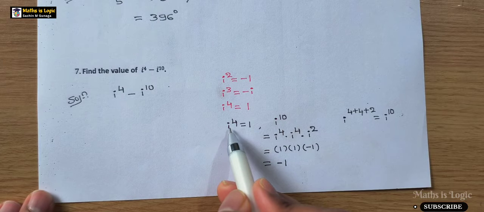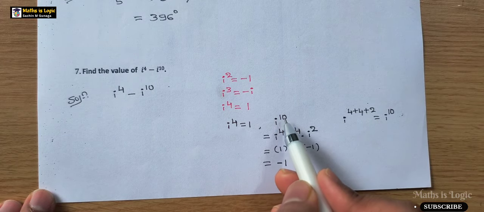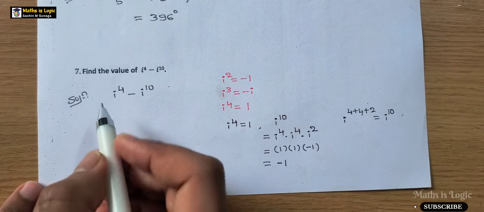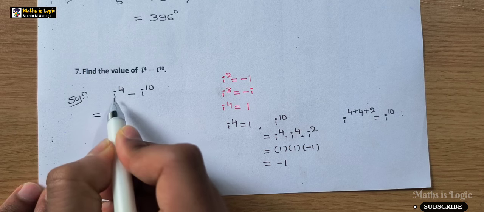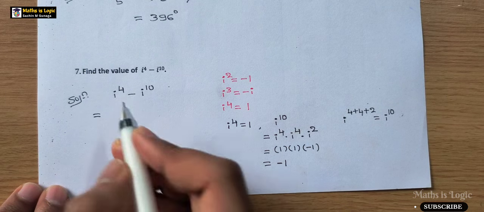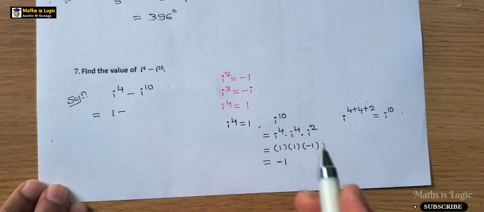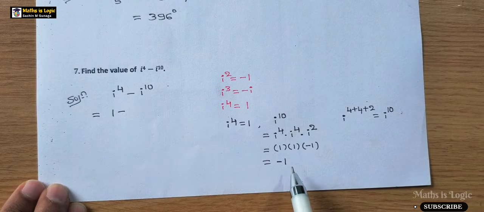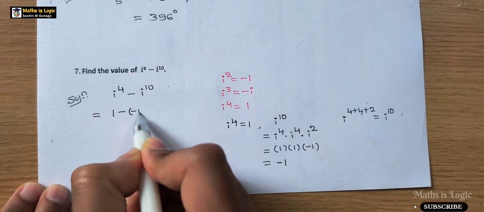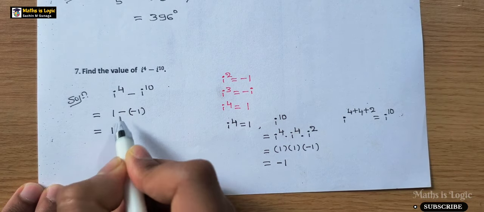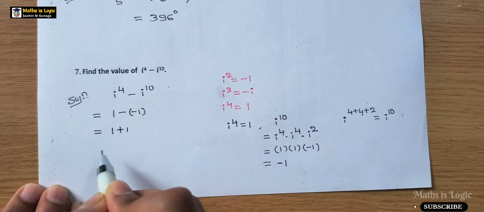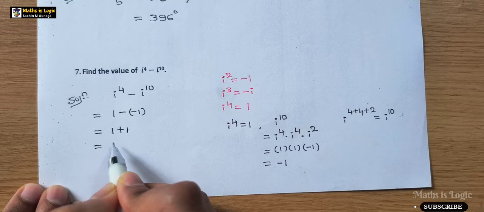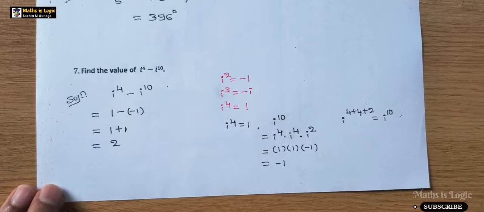Now substitute i raised to 4 value and i raised to 10 value in this given question. Which is equals to i raised to 4 is 1, middle minus sign, i raised to 10 value is minus 1. So in bracket write minus 1, which is equals to 1 minus into minus plus 1. Therefore what is the final answer? 1 plus 1 is 2.